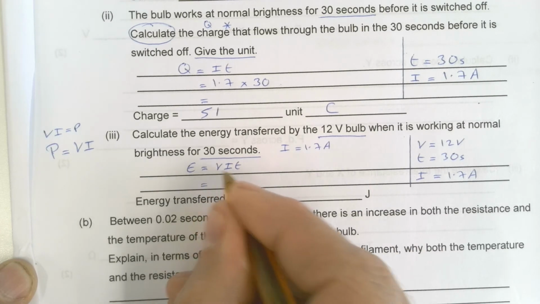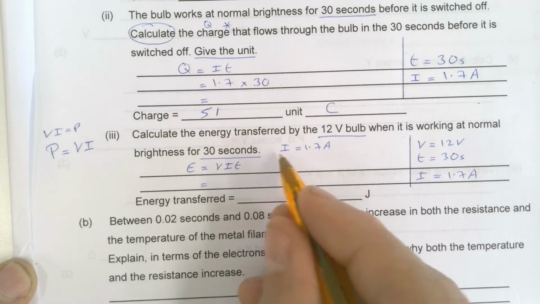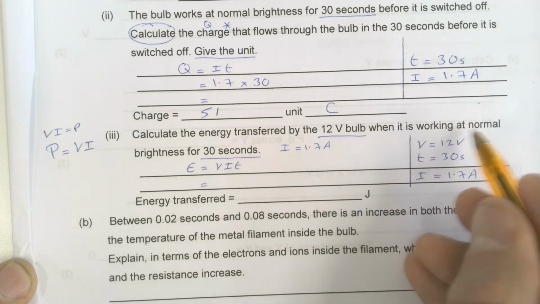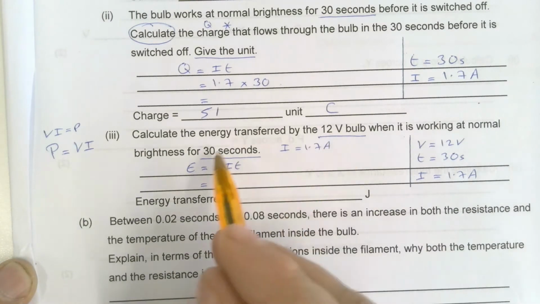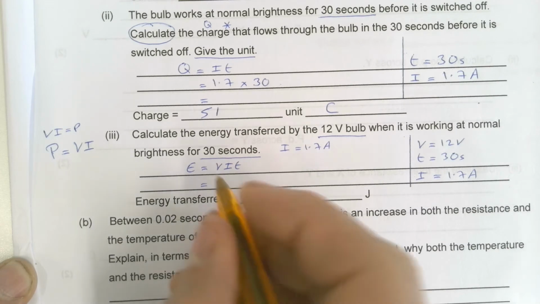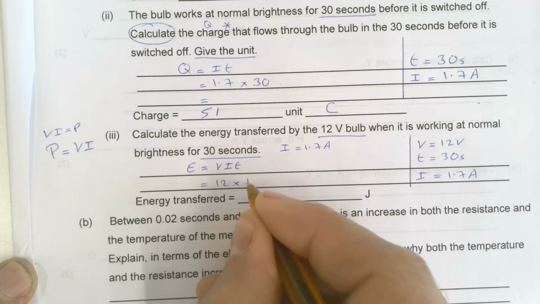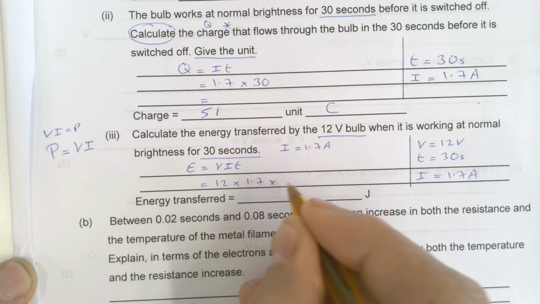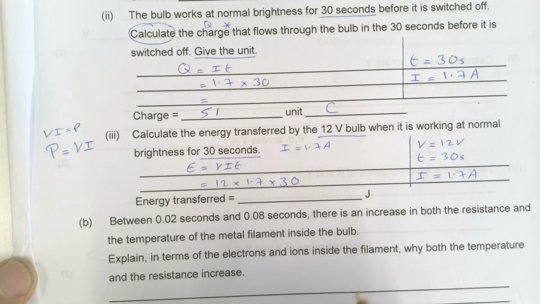Okay, so power times time. And you've got 3 values here because they told you it's working at normal brightness, so the I as well comes in there. Lots of students might do 12 times 30, I suppose, although if you're doing higher tier, probably not. So 12 times 1.7 times 30.